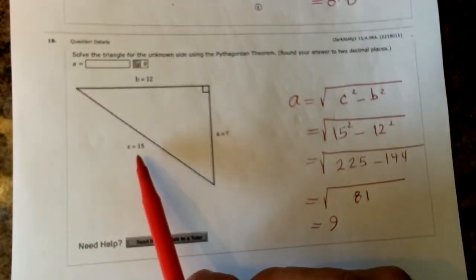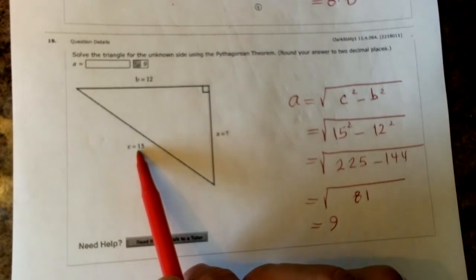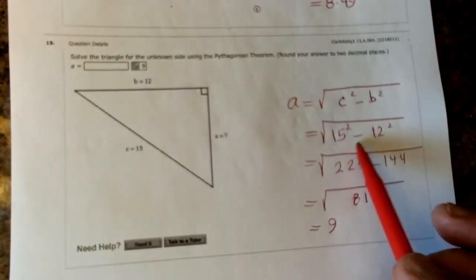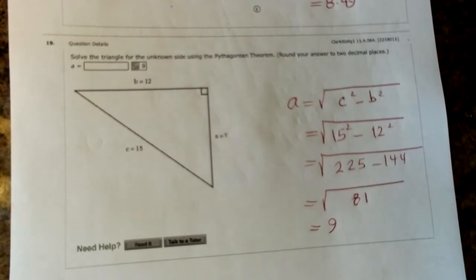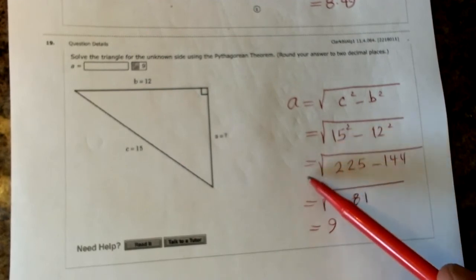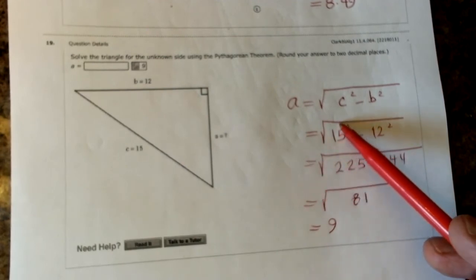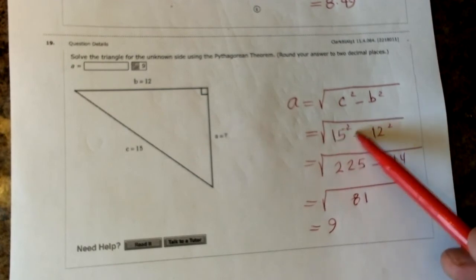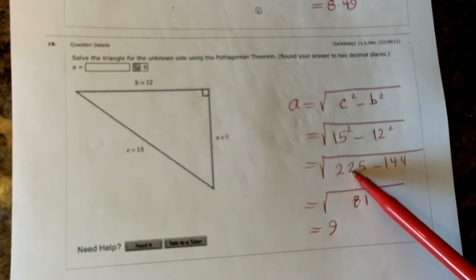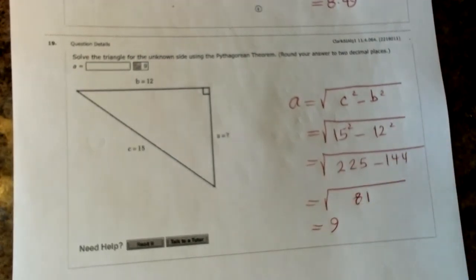Again, the hypotenuse, the longest side, and one leg is given. You put it here. Remember here, don't just write 15 minus 12. Don't do that. Just take this number, raise it to the power of 2. Take this number, raise it to the power of 2. Subtract, then take a square root.